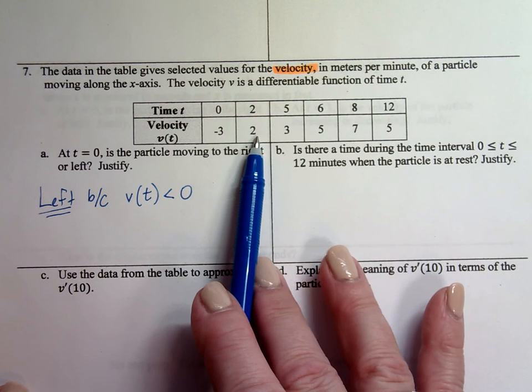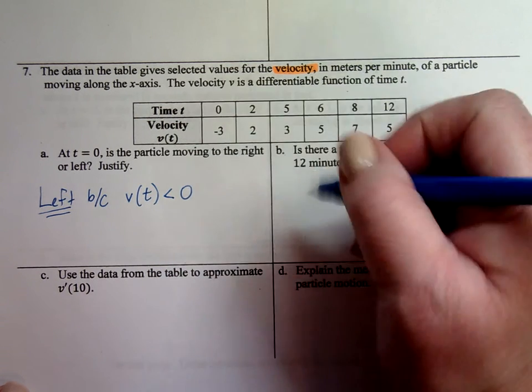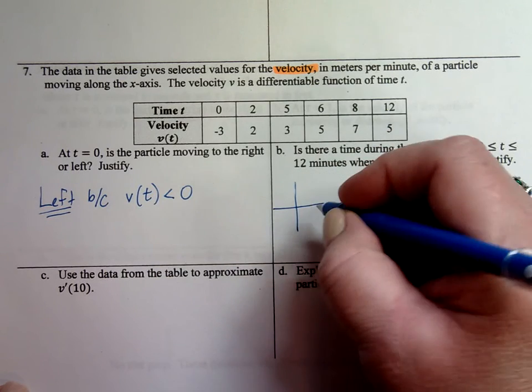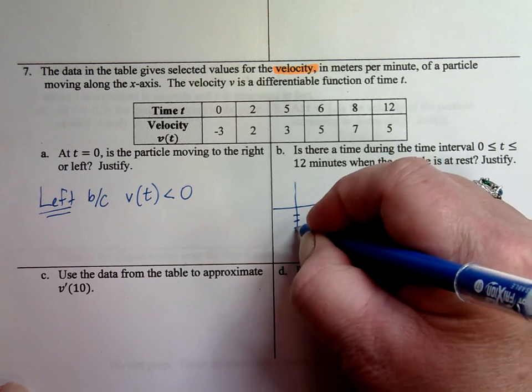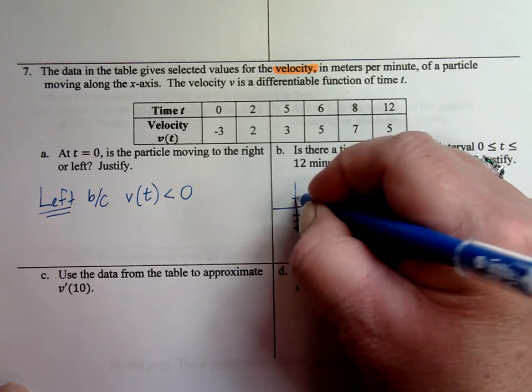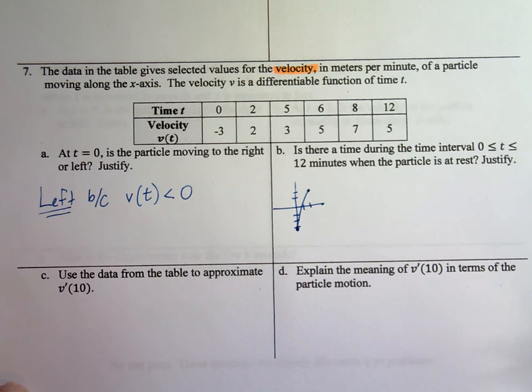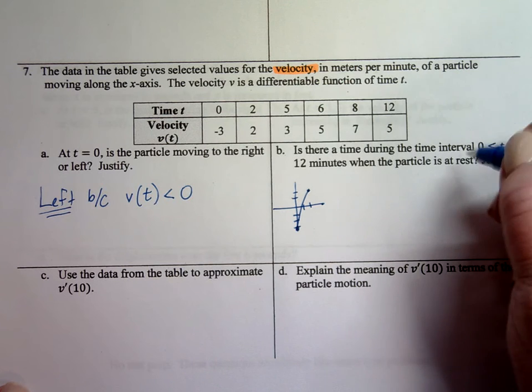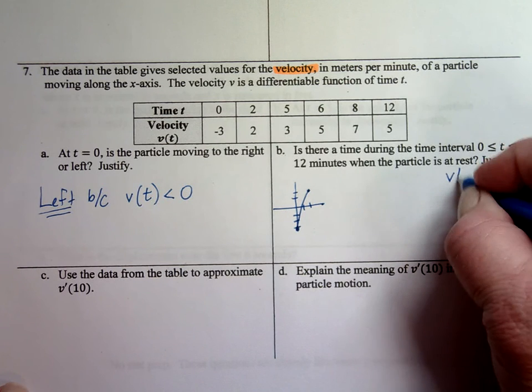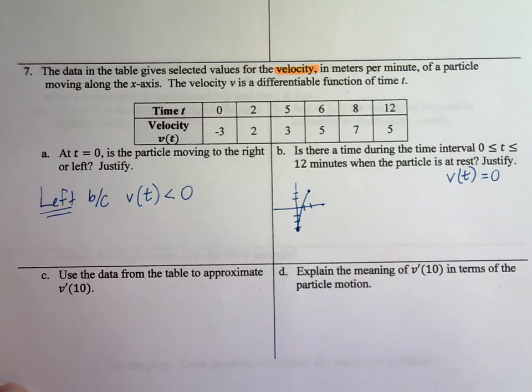If I just do a quick plot of that. It's a continuous graph. This is my velocity. If it's at rest, then I know my v of t has to equal 0. Is there a place there where it has to be 0?